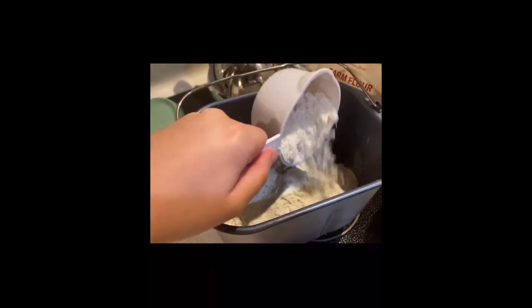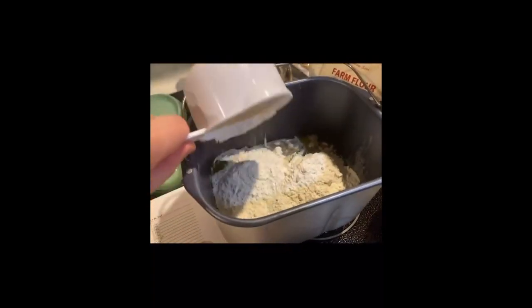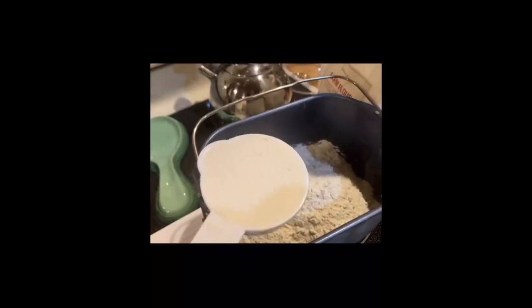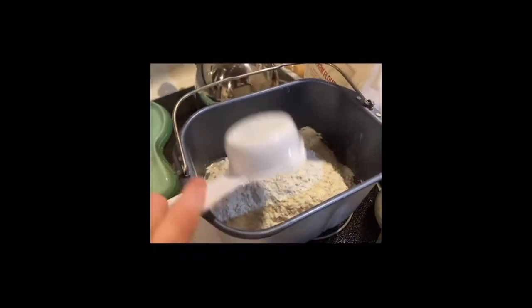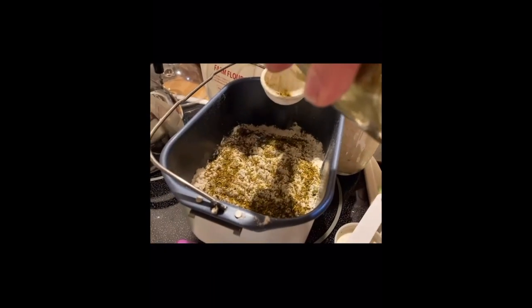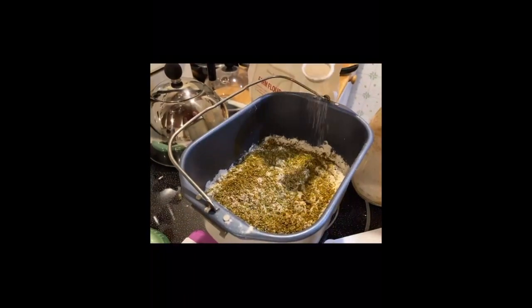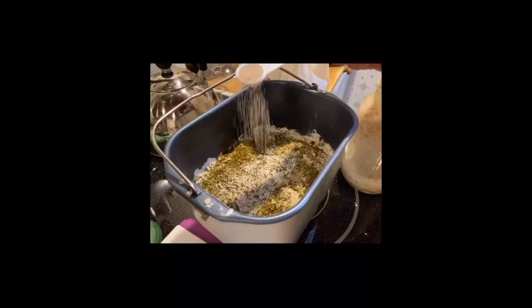It's a lot of flour. 3 tablespoons of Italian seasoning, and 1.5 teaspoons of active dry yeast.